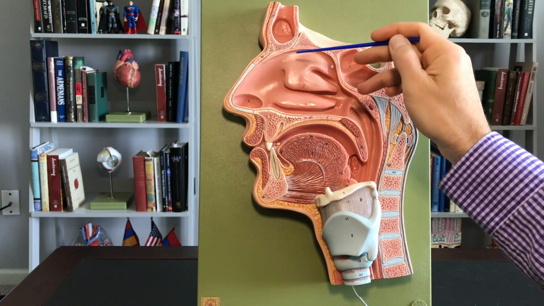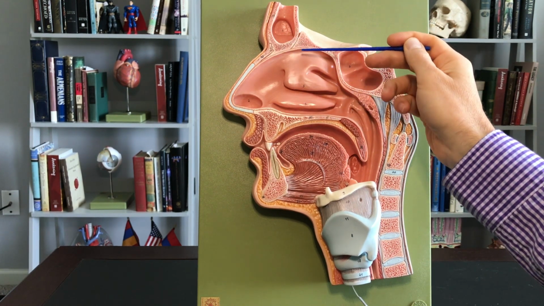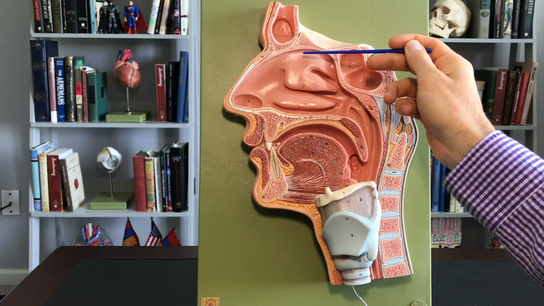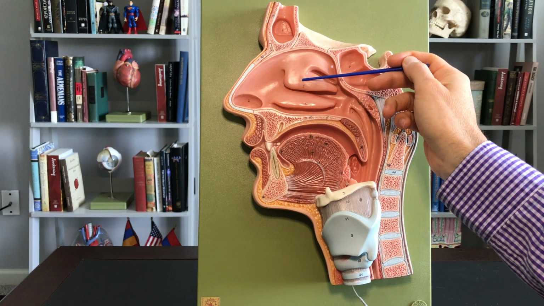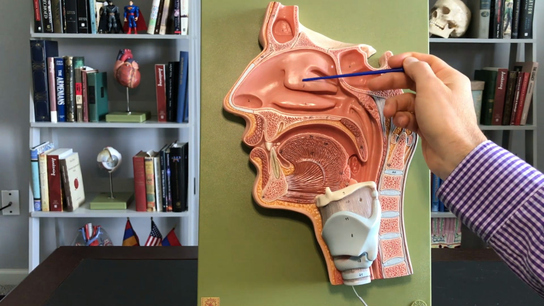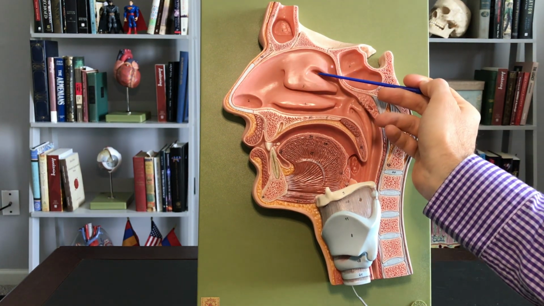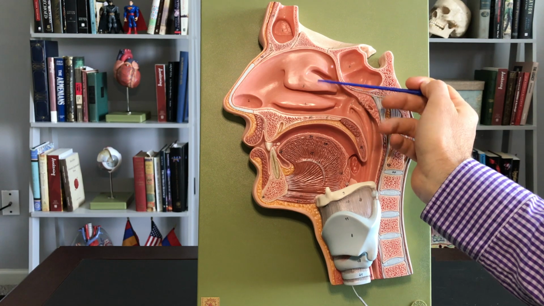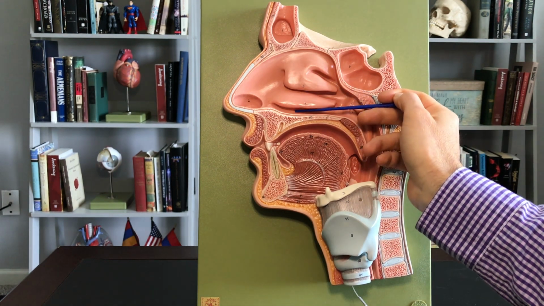Think of turbinate like a turbine engine swirling round and round and round. And what we have here are the superior nasal concha, the middle nasal concha, and the inferior nasal concha. Superior, middle, inferior nasal concha. And underneath each one of these, we have a superior meatus, a middle meatus, and an inferior meatus.